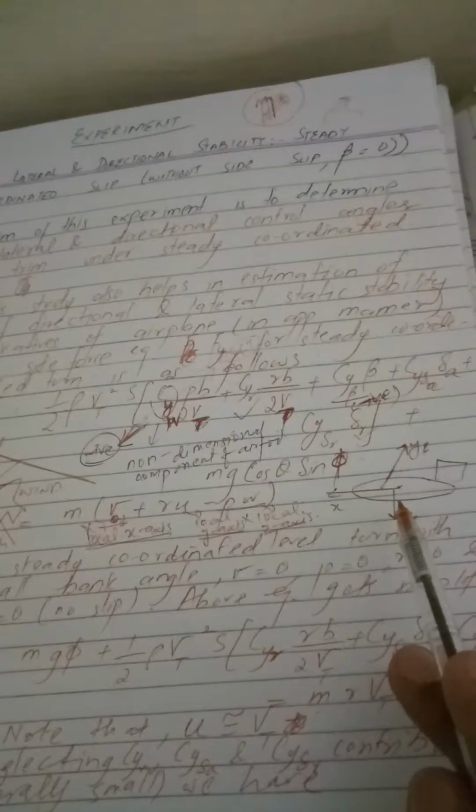And Fy, because we have that equation, and normally Cy because of the wing, we have to consider the three axes: x-axis, y-axis, and z-axis of the aircraft. When we're going to do the explanation, it would be like this.